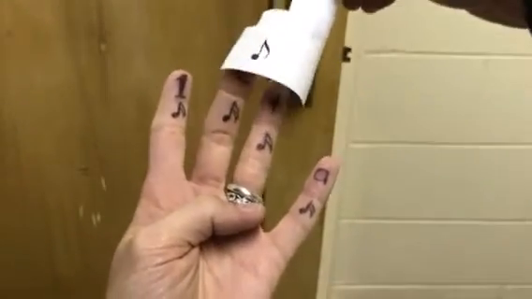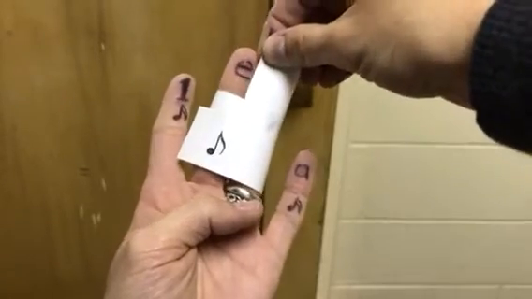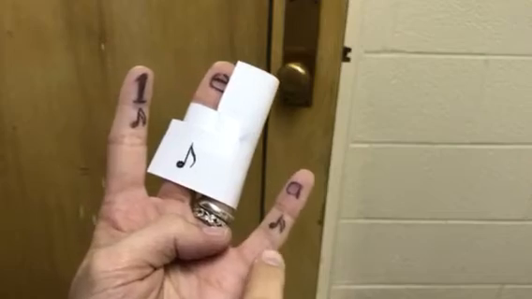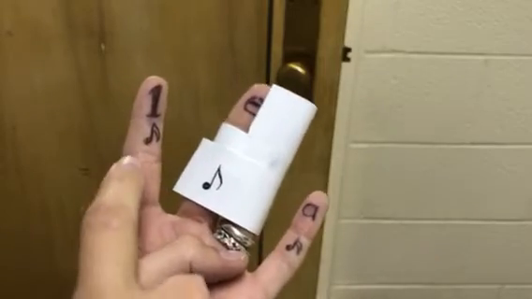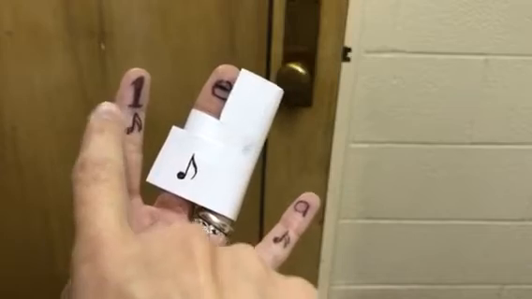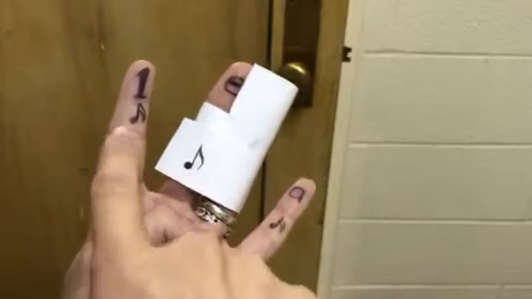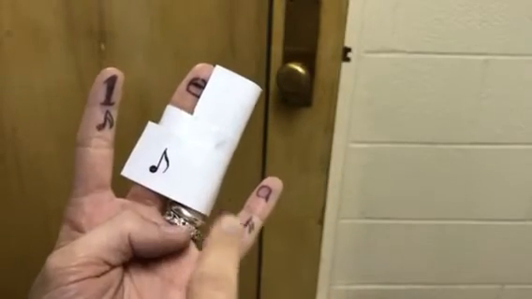If we tie our second two together, we have a 16th note, an eighth note, and a 16th note. Our second count of that eighth note disappears. So we have one E, A, one E, A. So we still subdivide this count, but it disappears. We don't count it. One E, A.